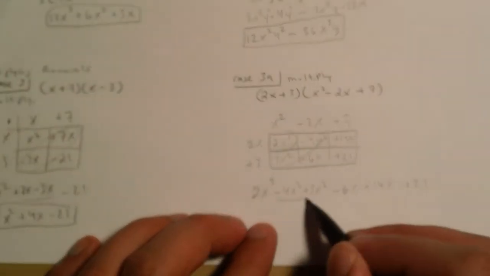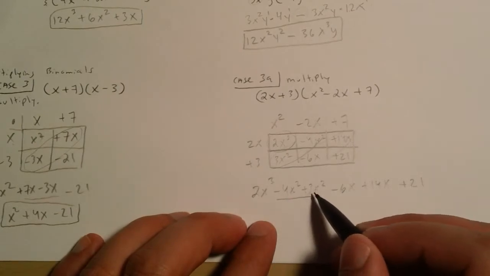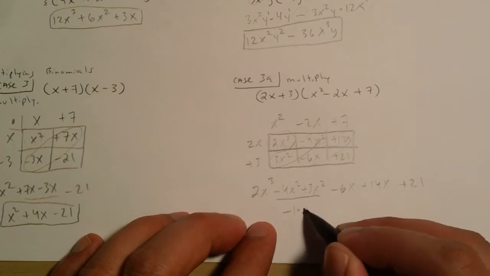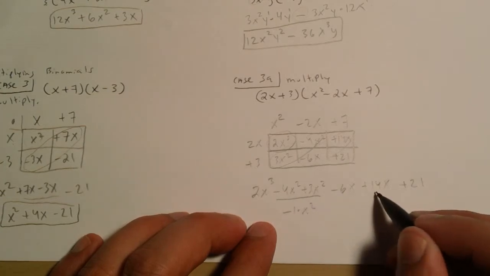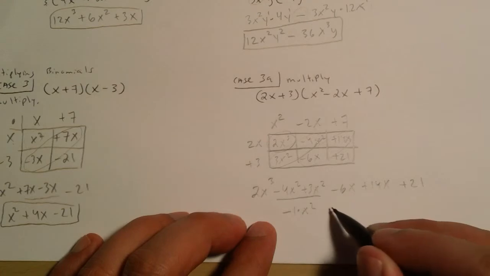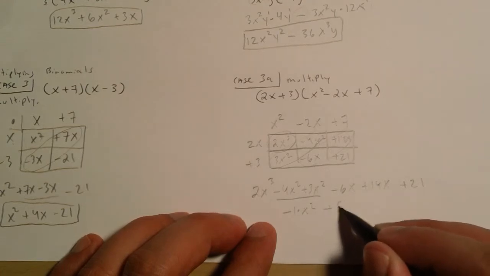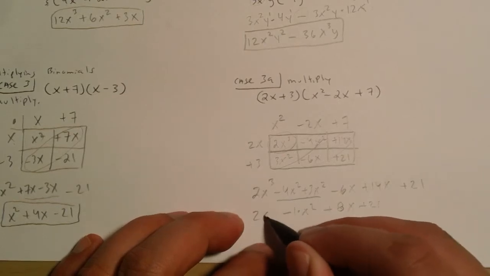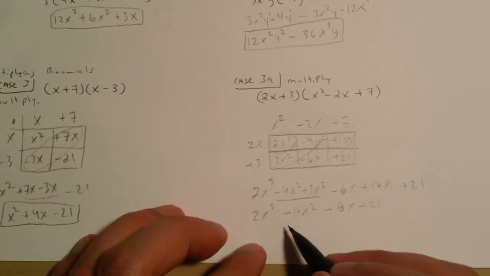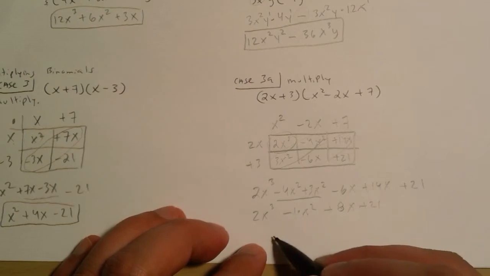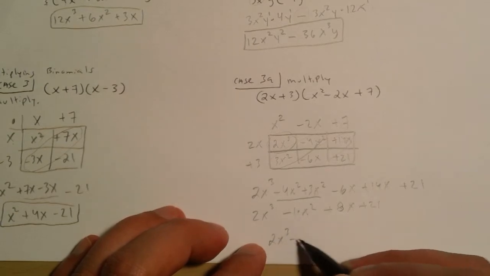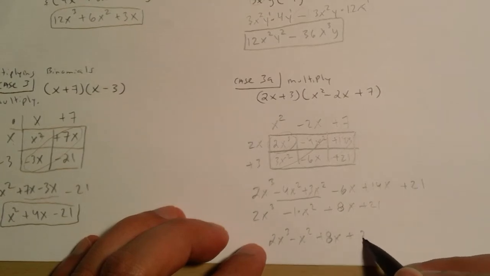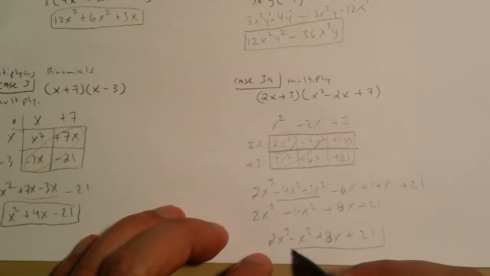Negative 4 plus 3 gives us negative 1x squared. Negative 6x plus 14x gives us a positive 8x. The imaginary 1, we don't really need it, but it's just there. So 2x cubed minus x squared plus 8x plus 21. And this will be our final answer.